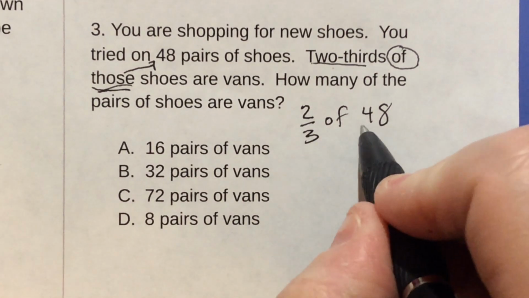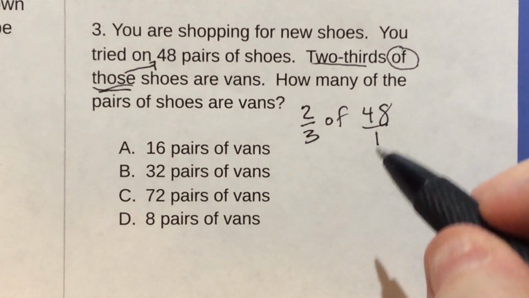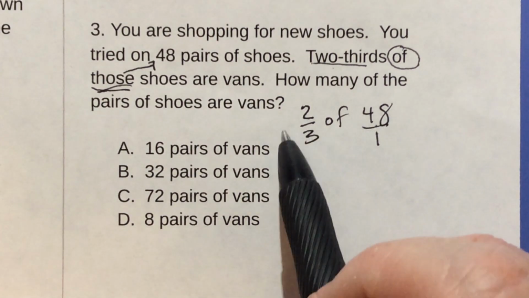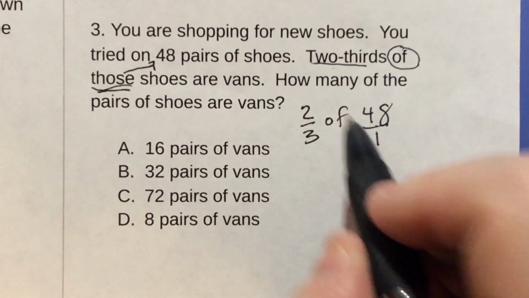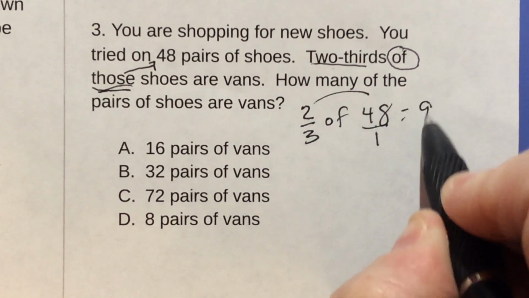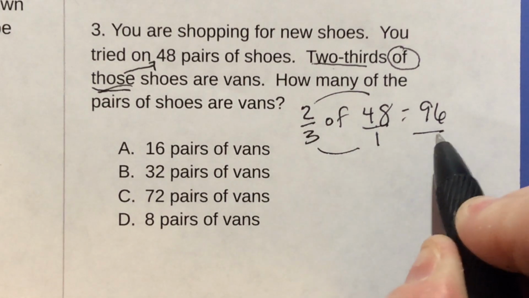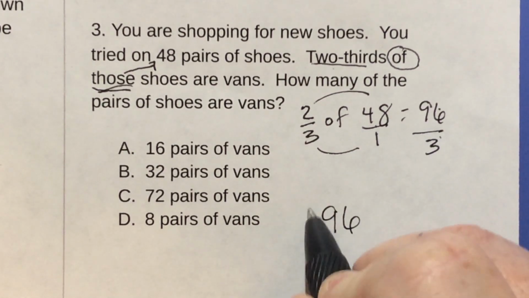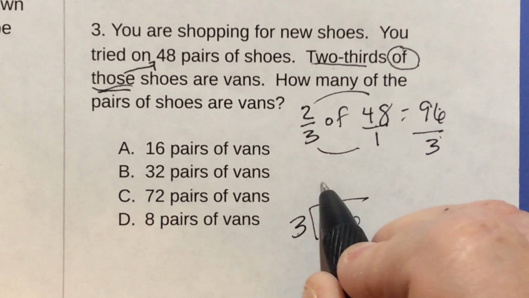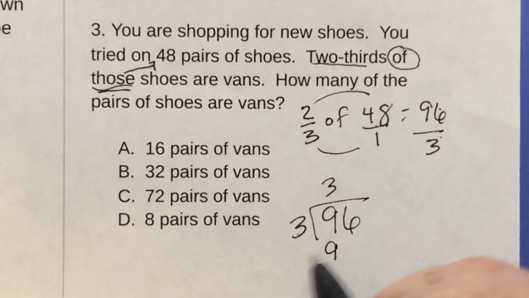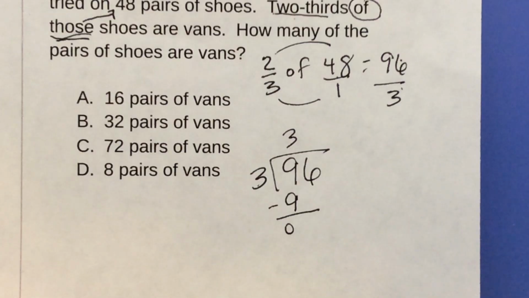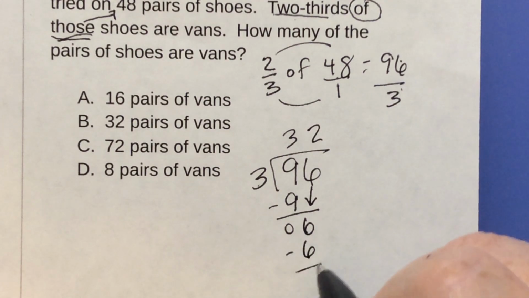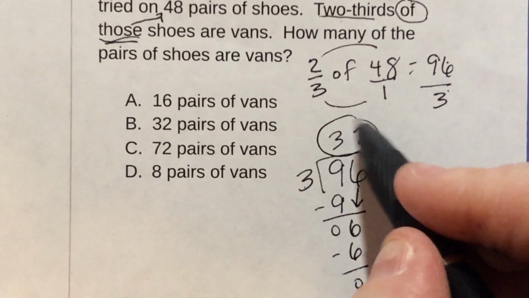How many are Vans? Okay, so I could do a couple of ways. I could say, well, what is 1/3 of 48, and then double it, or I could just say, I know that I multiply straight across. 2 times 48 is 96. 3 times 1 is 3. So 96 divided by 3, that's improper. 3 times 3 is 9, and I subtract and get a 0. But I'm going to bring down my 6. 3 times 2 is 6, and I subtract and have no remainder. So my answer is 32.